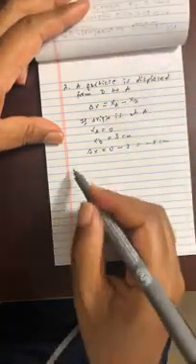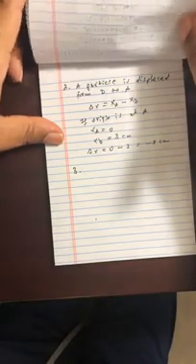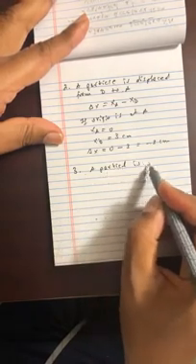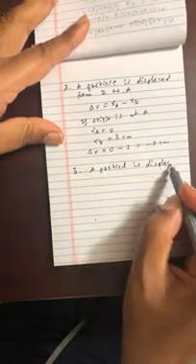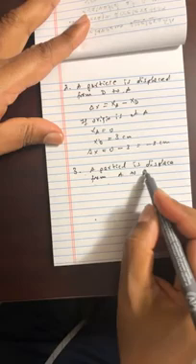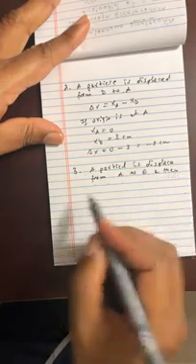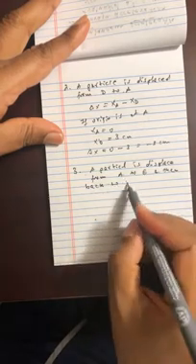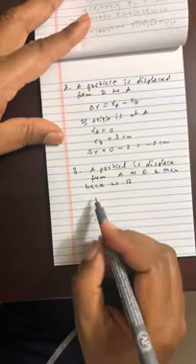Now let's compare distance and displacement. Distance and displacement are very, very different quantities. Let's say a particle is displaced from A to E and then back to, let's say, B. So first let's calculate displacement.